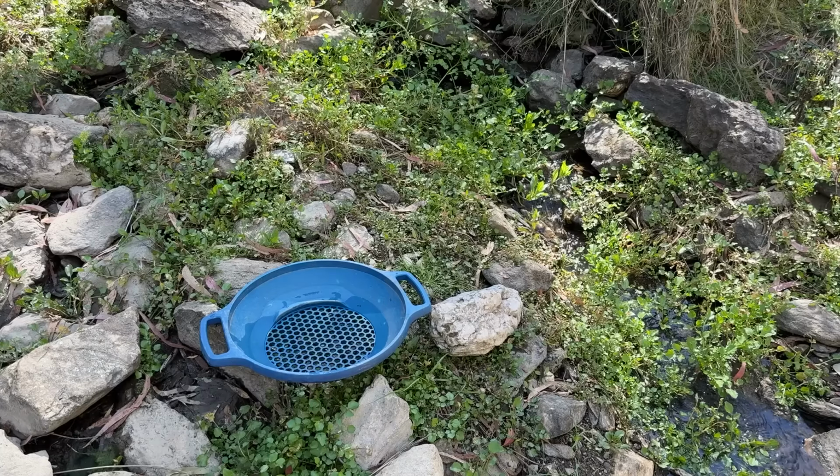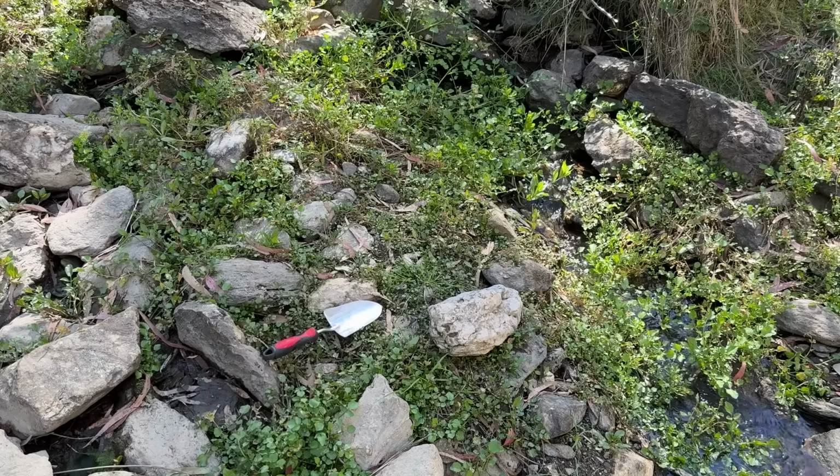The sieve. The sieve makes it easier to pan because it categorizes large rocks, takes that out of the mix, and then you can move your concentrate a lot easier in the pan. A trowel. The trowel's good because sometimes you get crevices and sort of hard to reach areas that actually hold the gold. So I'd strongly suggest you have a trowel as well.